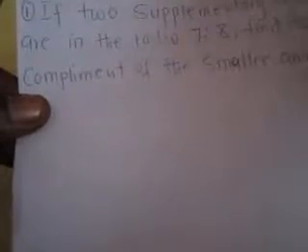Now if you look at the two ratios 7:8, you realize that 7 is a smaller ratio here, and so it will definitely be the smaller angle. But to be on the safer side, let's find the two angles in all. We are told that these two angles are supplementary. That's what the question says. If two supplementary angles are in the ratio 7:8. So let's write down our total ratio.